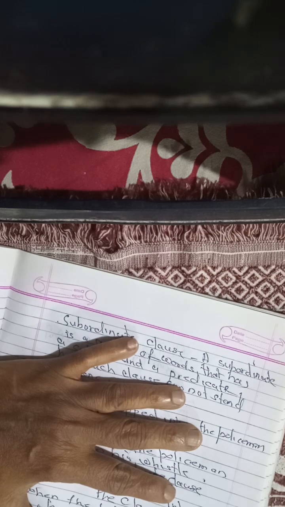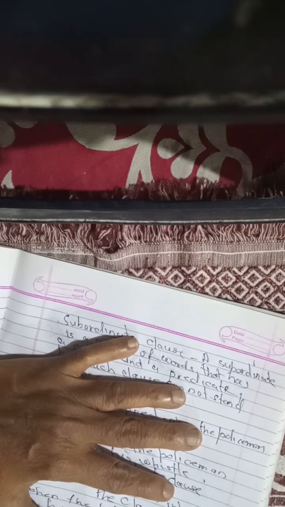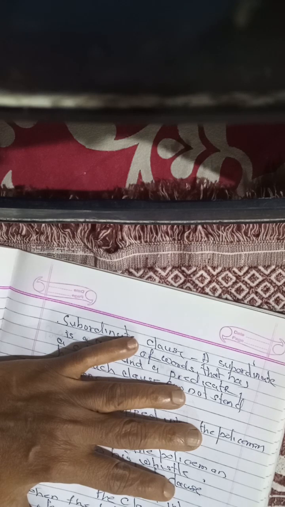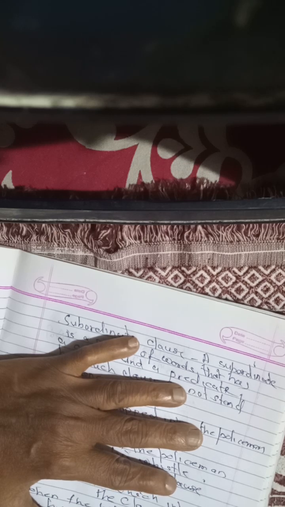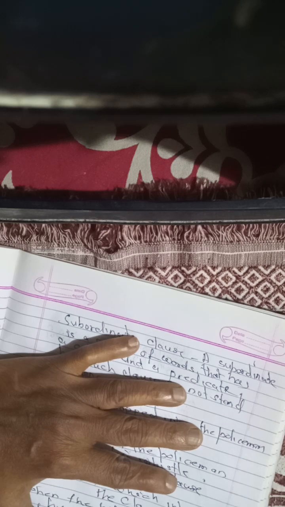It's a main clause in the sentence because it states the main idea in the sentence. Because it states what? The main idea in the sentence. Very important.